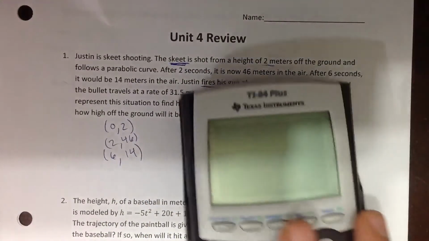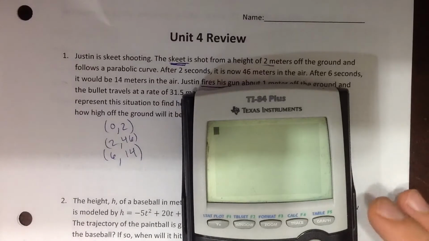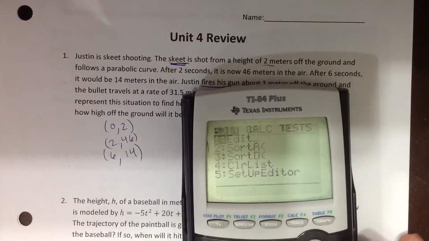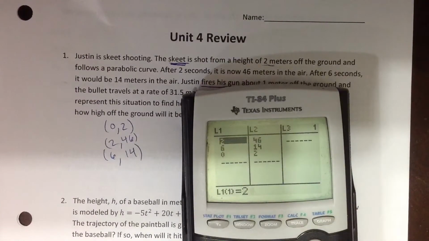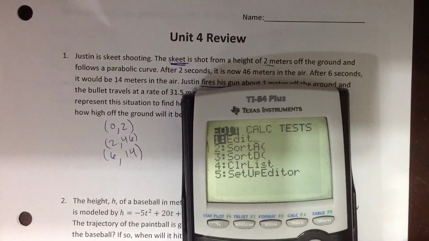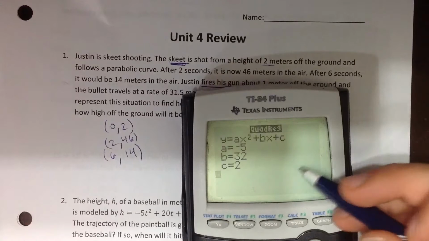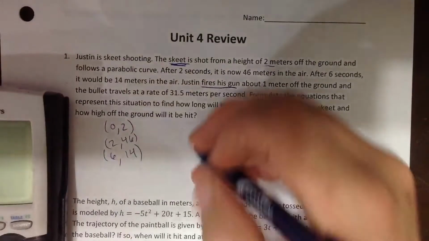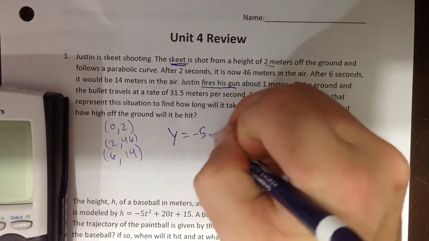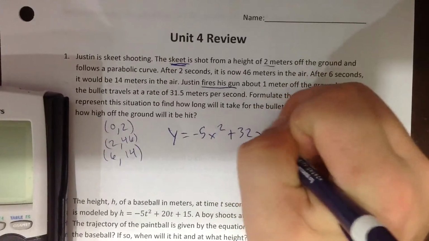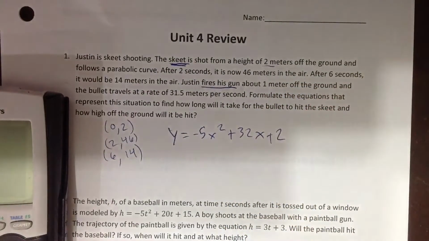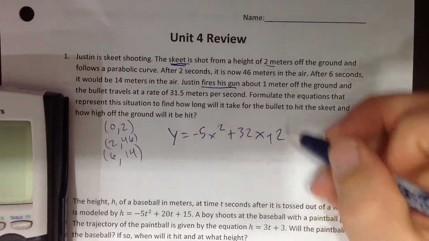Using those 3 points, I can find the equation of that parabola using stat, edit, put in those points, so 0, 2, and 6, 2, 46, 14, and stat, go over to the quad reg, and there's my equation right there. So y equals negative 5x squared plus 32x plus 2. And so that's the skeet.